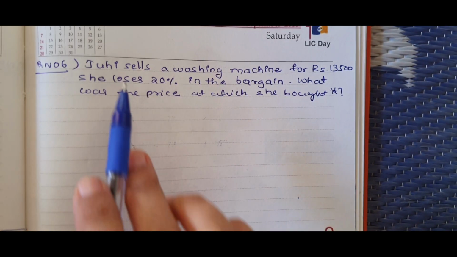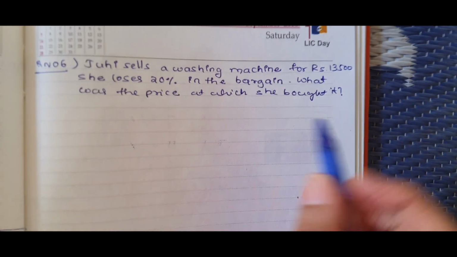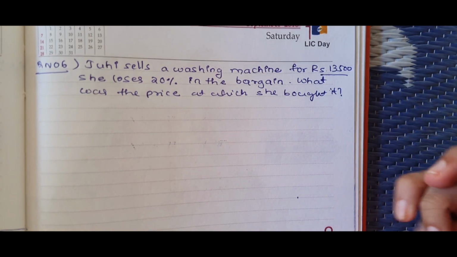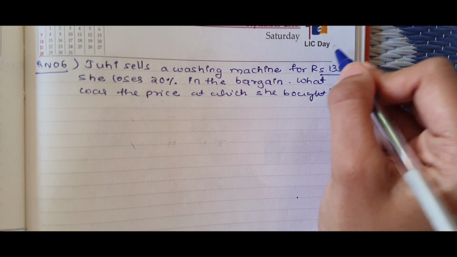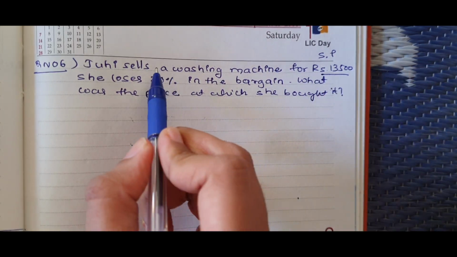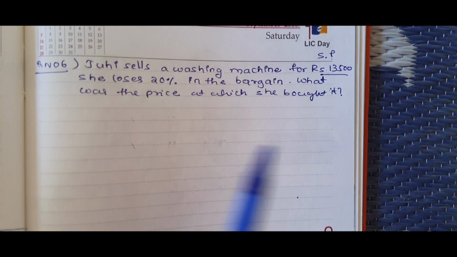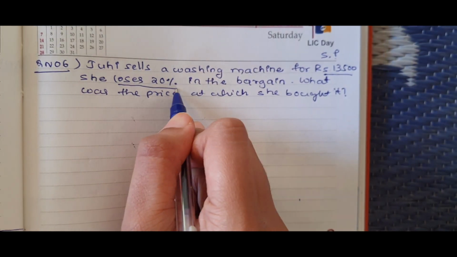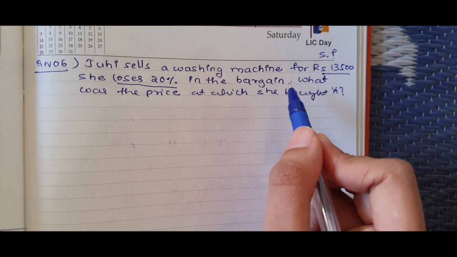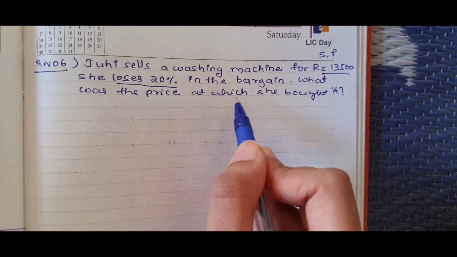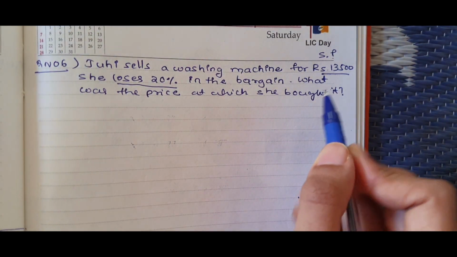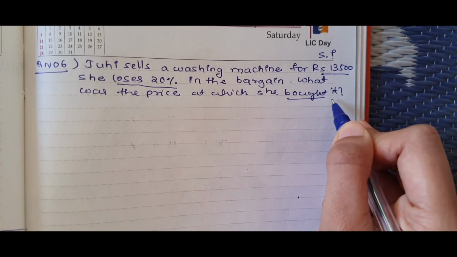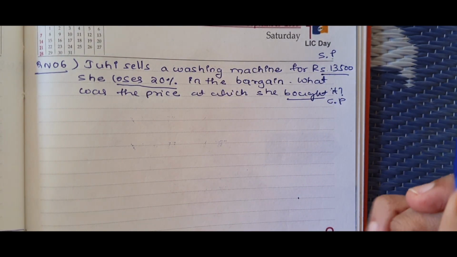Question number 6. Juhi sells a washing machine for rupees 13,500. So this will be the selling price. She loses 20%, which means this is a loss percent. In the bargain, what was the price at which she bought? That means we have to find the CP.